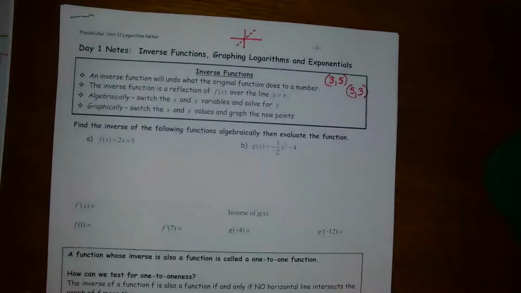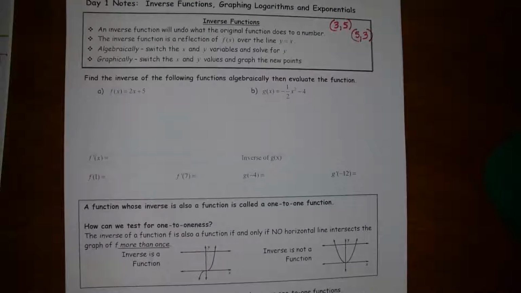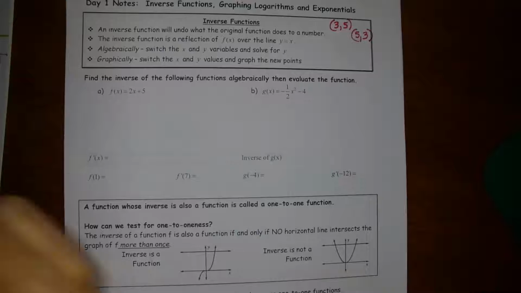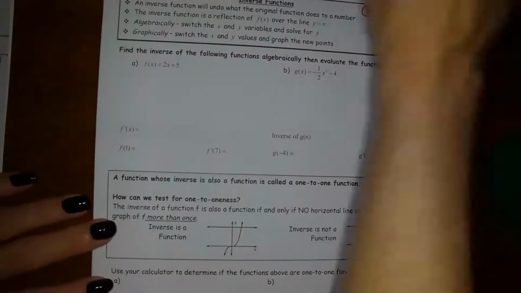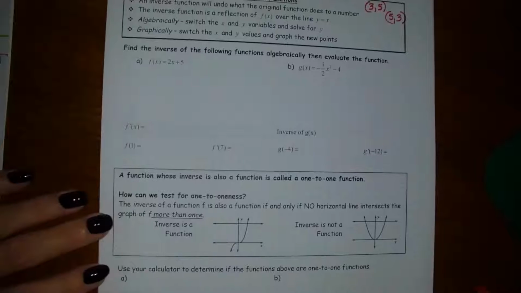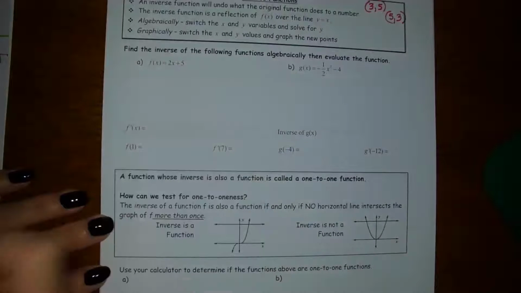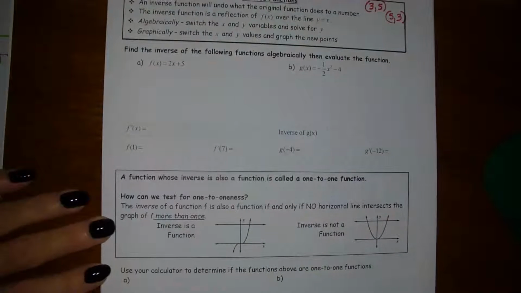okay? And I want to be clear about one of the words that we're using, inverse versus inverse function. I can find an inverse of just about anything, but our question is mainly going to be, is it an inverse function? So we're just going to do this. You did this last year, but you may have forgotten. Here's our function, f of x equals 2x plus 5. Now we're going to find the inverse.